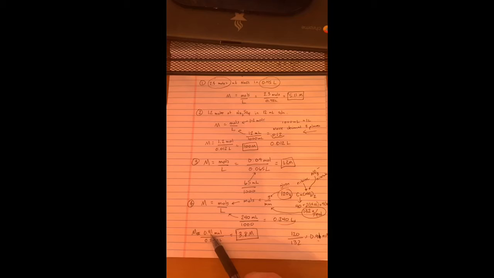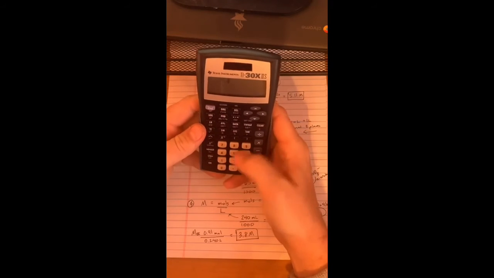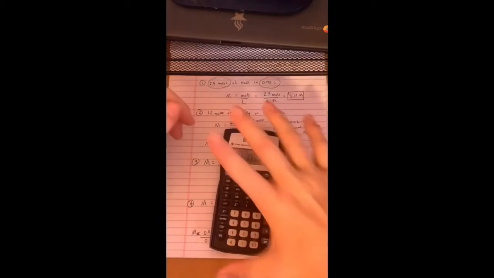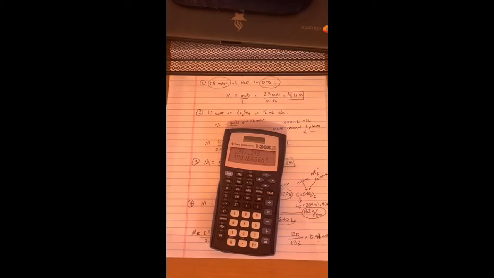That goes here because it's moles divided by liters. And then we're going to take our liter quantity, put that on the bottom. So 0.91, let me do the math again, make sure I don't mess this up. So 0.91 divided by 0.240. And I get 3.79. Okay?